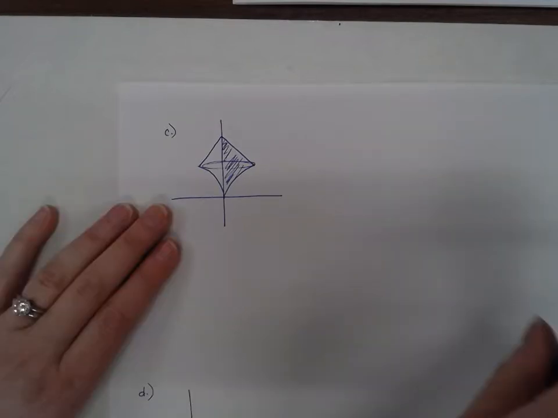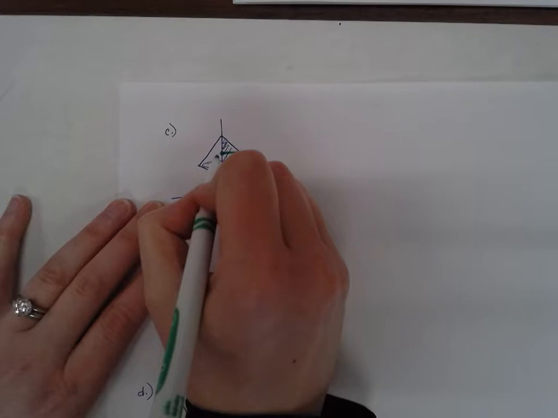So now I want to draw a radius from the axis of revolution to the bounded region. Well, if I draw that up, I hit the line. But what if I draw it down here from the axis of revolution to the bounded region? Then I'm hitting the curve.